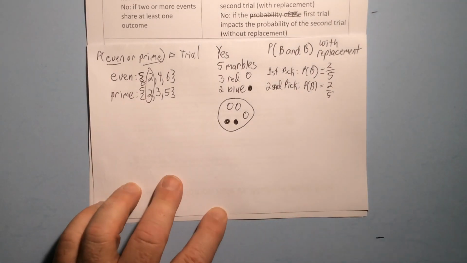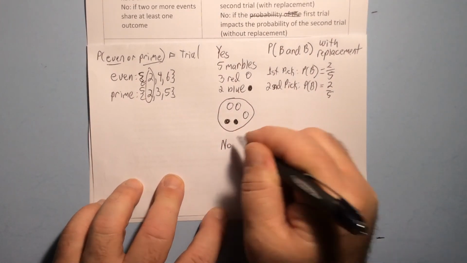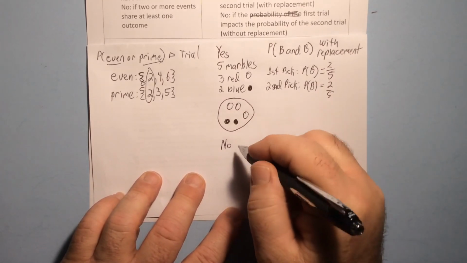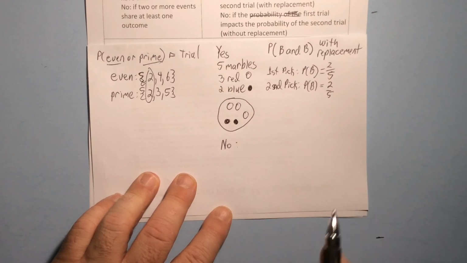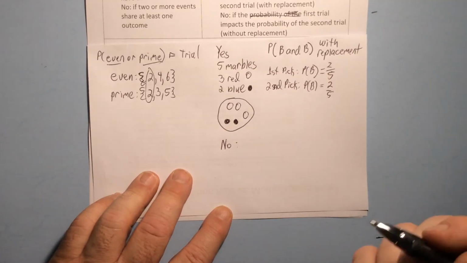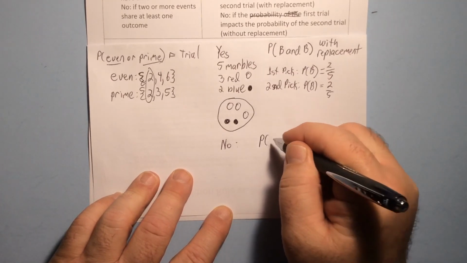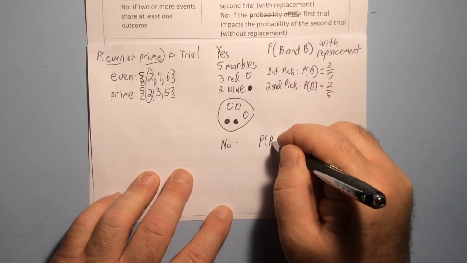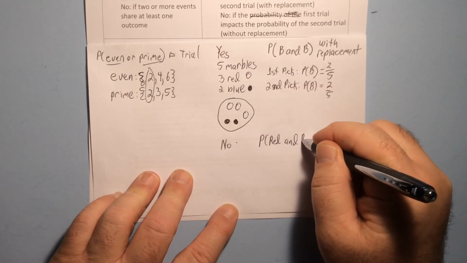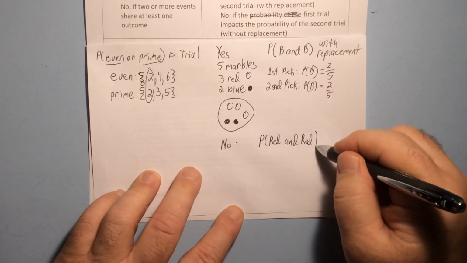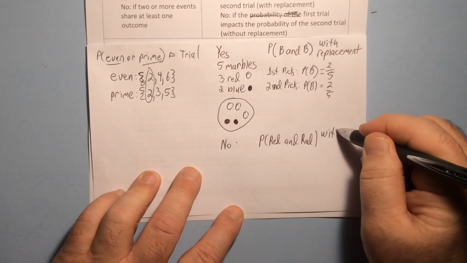Okay, let's take a look at an example where these two trials are not independent. Same picture here, so I'm not going to draw it again, at least for the first one. I want the probability of picking red this time and red the second time. This is going to be without replacement.